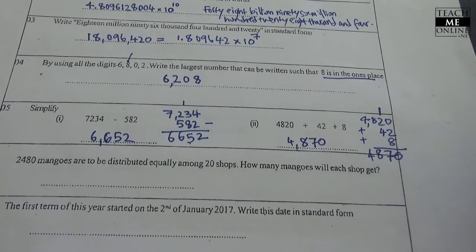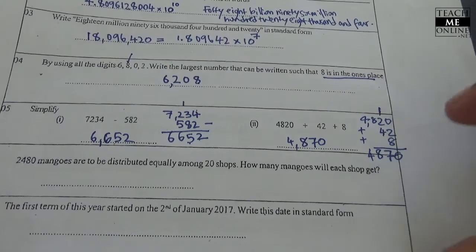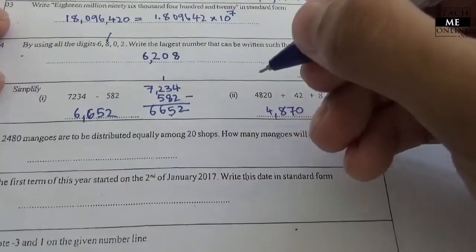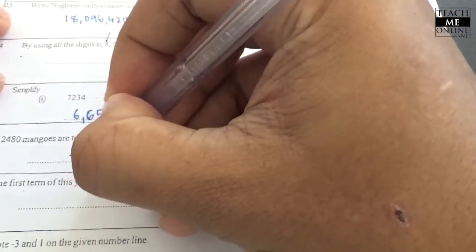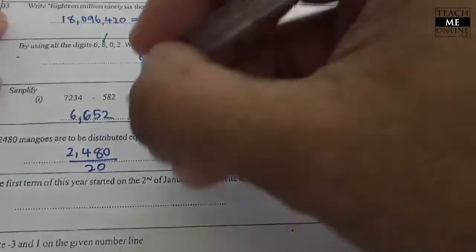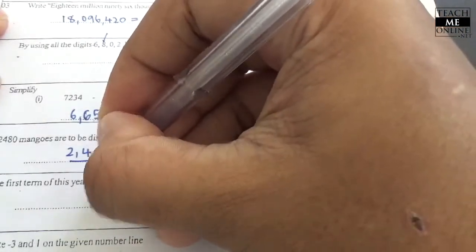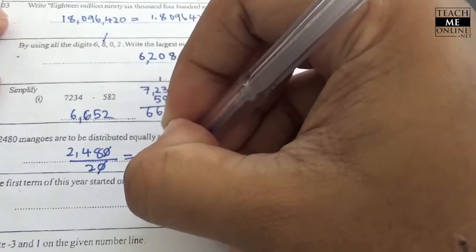Question number 6. 2480 mangoes are to be distributed equally among 20 shops. How many mangoes will each shop get? So basically we have to divide 2480 by 20. So what I can do is I can cut these two zeros and get 248 upon 2.